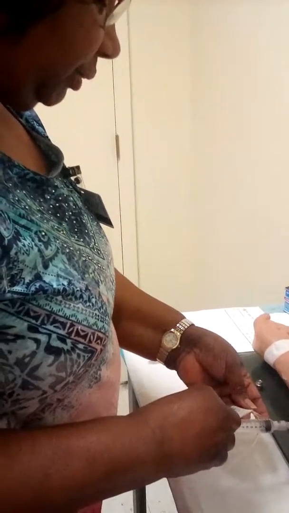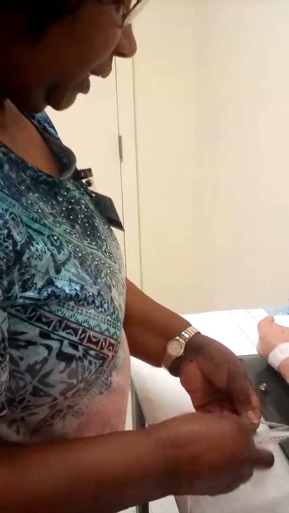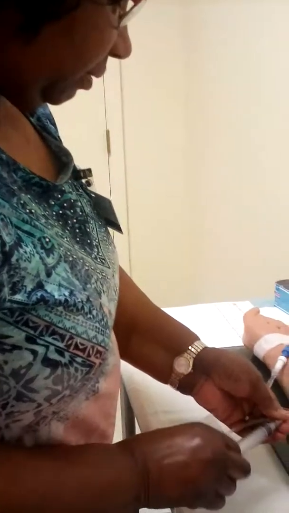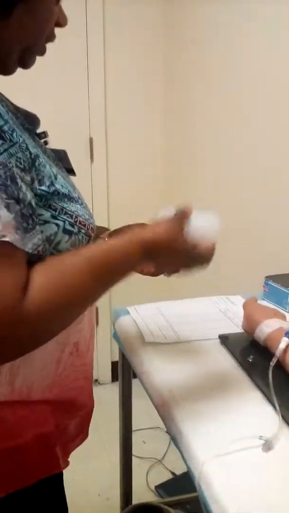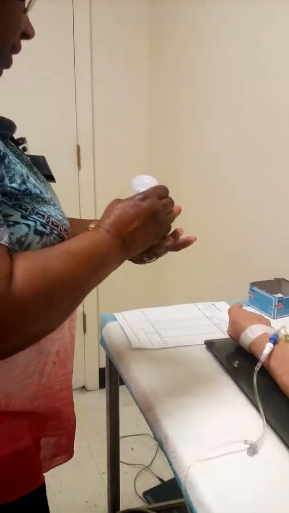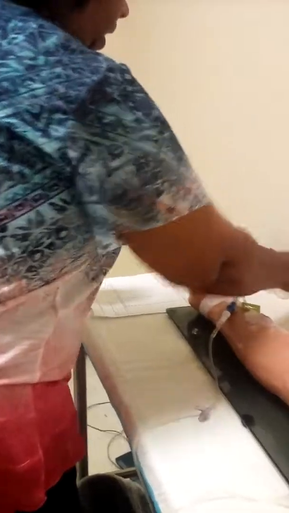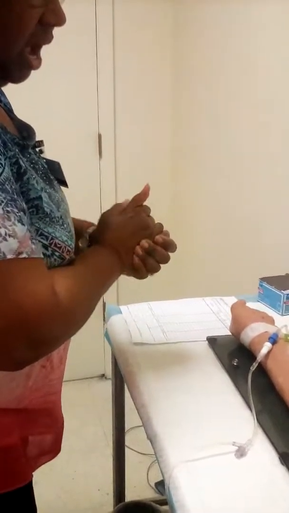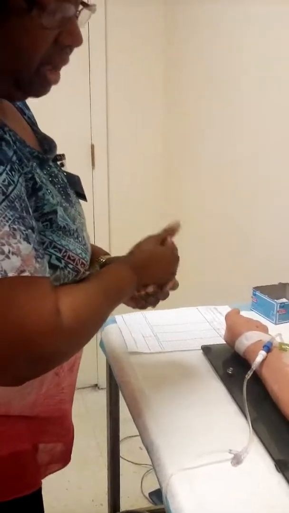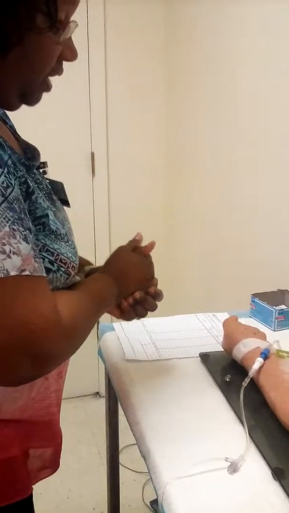Okay, I'm gonna push. Disconnect my syringe from my IV port. Discard my syringe. Wash my hands. Making sure that the patient is doing okay, in a comfortable position, and instructing the patient to call if they have any nausea, any vomiting, or blurred vision.